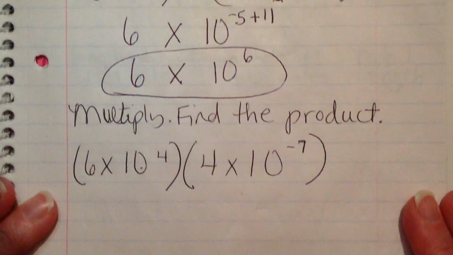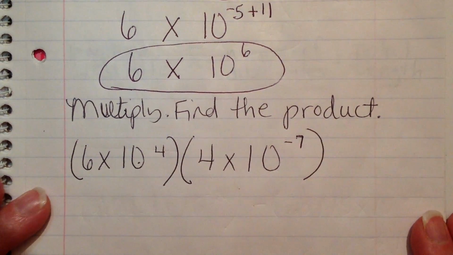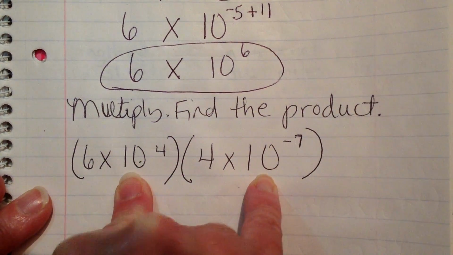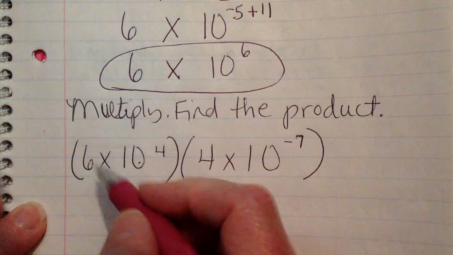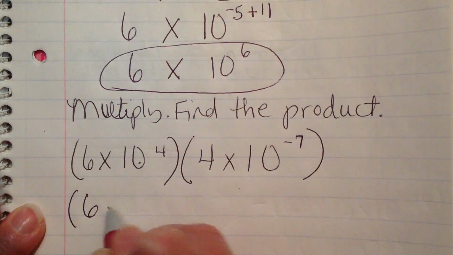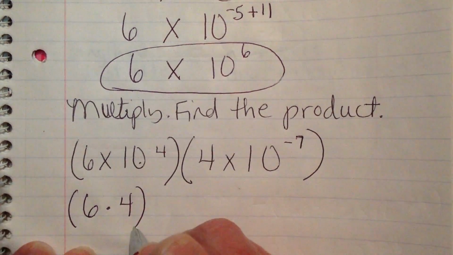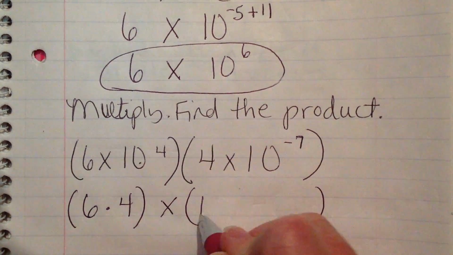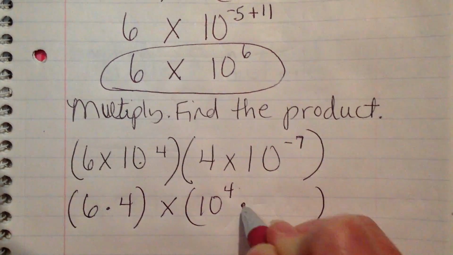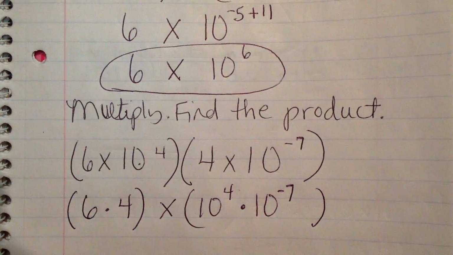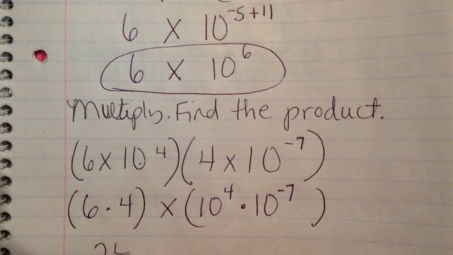So let's look at another example. Multiply, find the product of these two numbers that are in scientific notation. So the first thing we'll do is multiply the 6 times the 4. Times, now let's multiply our powers of 10: 10 to the 4th dot, or times, 10 to the negative 7. So 6 times 4 is 24.